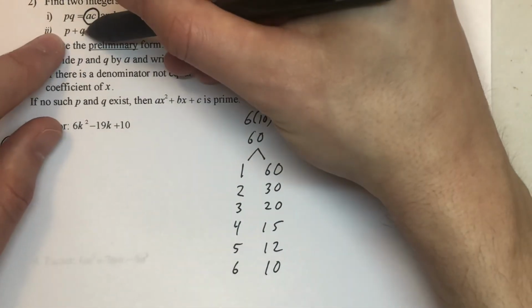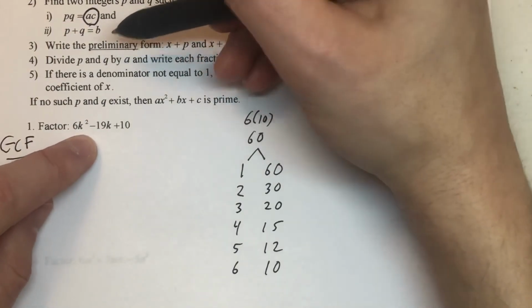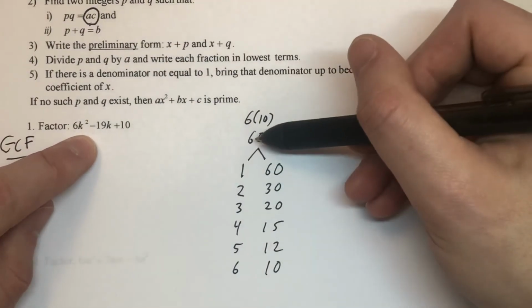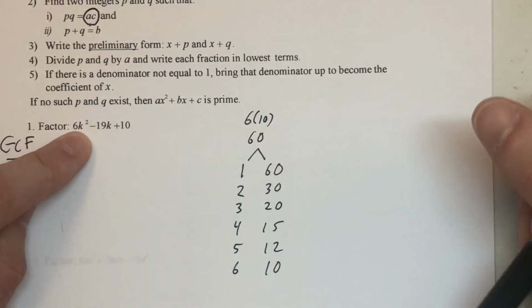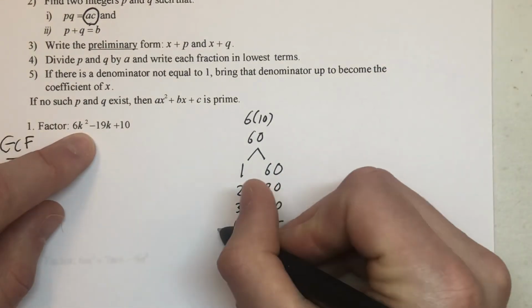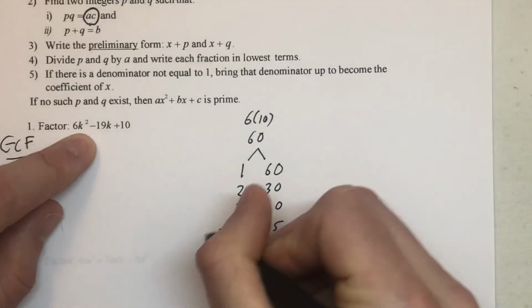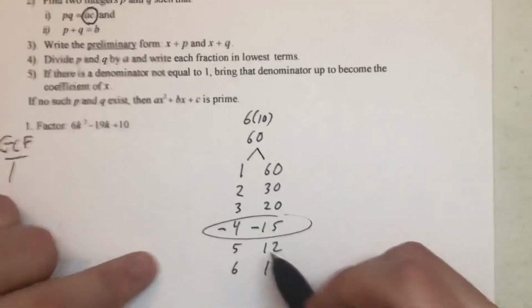Now we want those same two numbers to add to b. Well, b is a negative 19, so that should tell you that if you're multiplying to a positive but adding to a negative, we're really considering these as both negative number pairs. And to find the pair that adds to negative 19 would be negative 4 and negative 15. Now, the big difference.